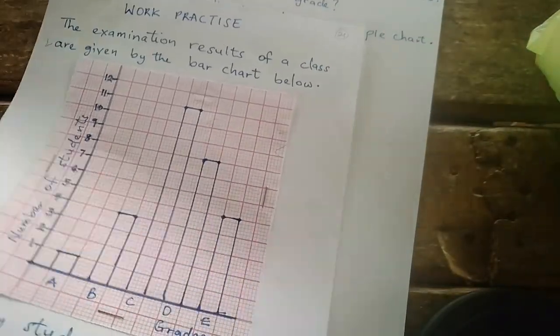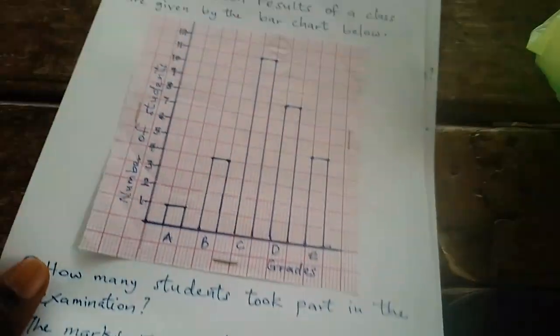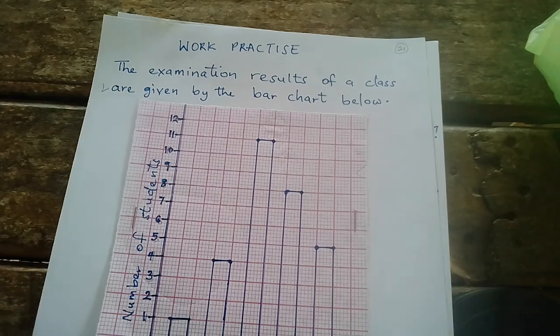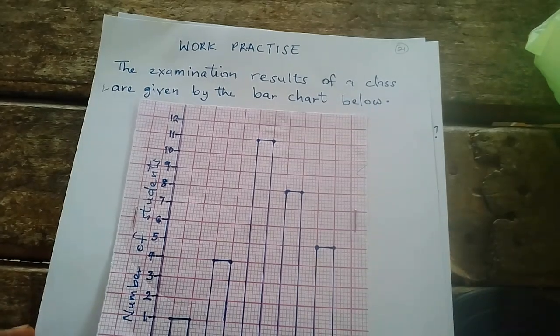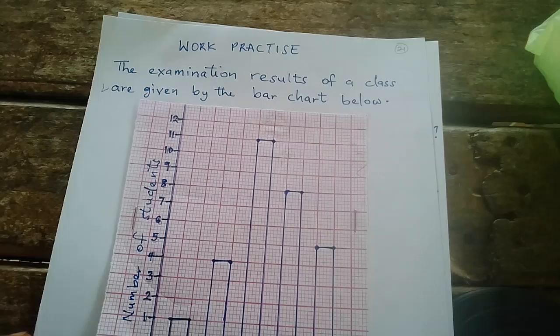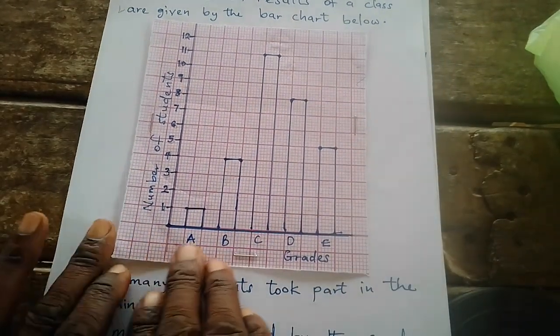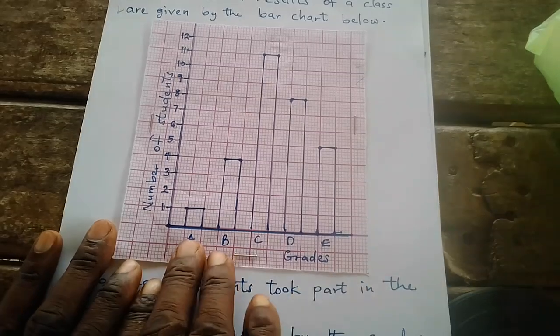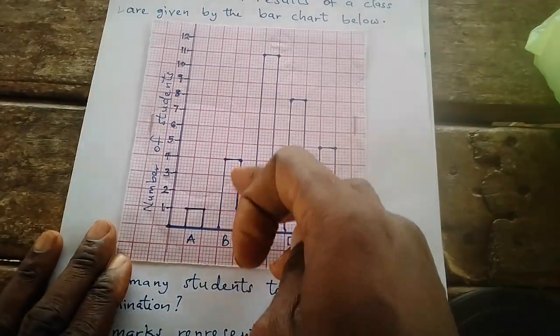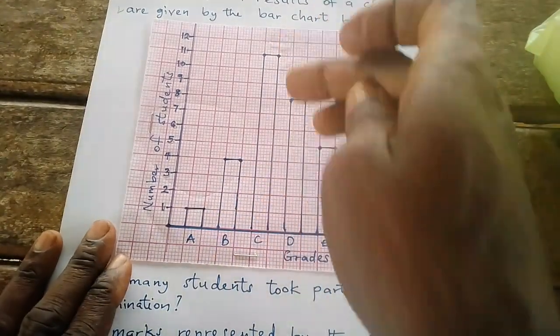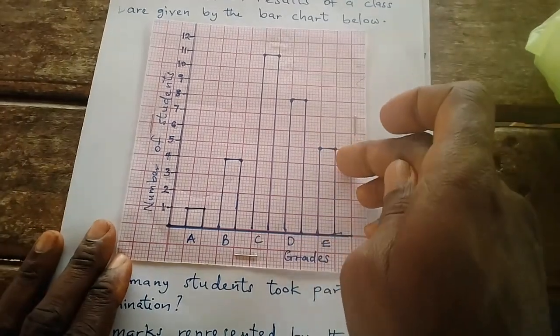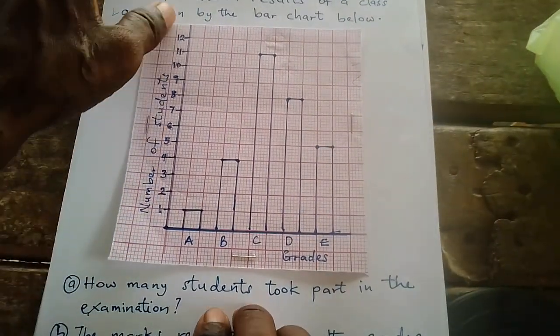Now, for your work practice, I want you to do this. I want to see how you've really got my explanation. So work practice: the examination results of a class are given in the bar chart below. So we have different grades. Some are grade A, some grade B, grade C, grade D, and grade E. So these are their frequency.